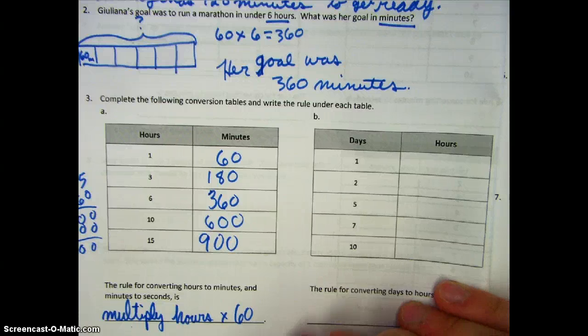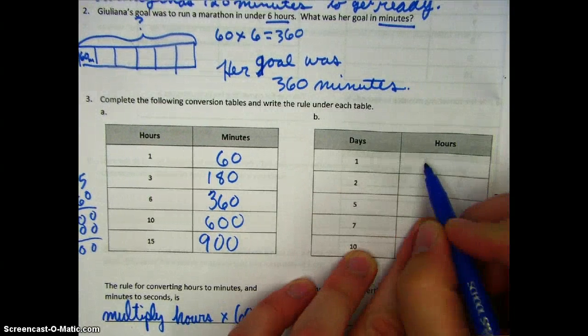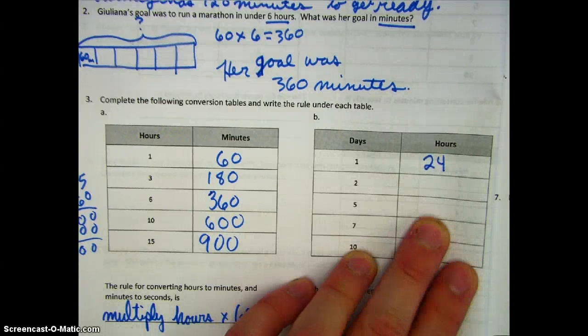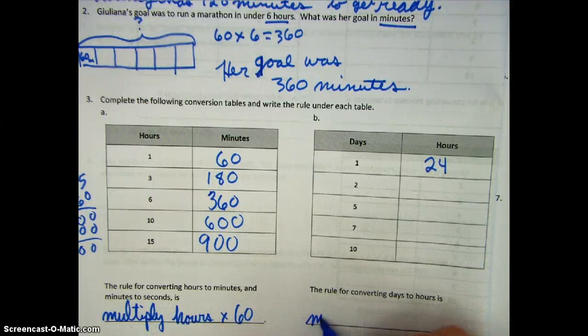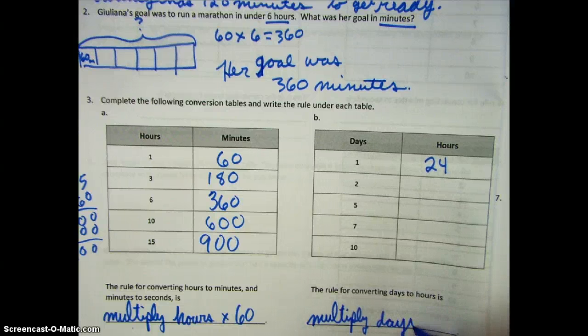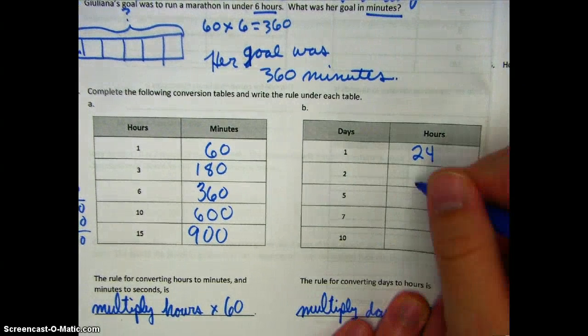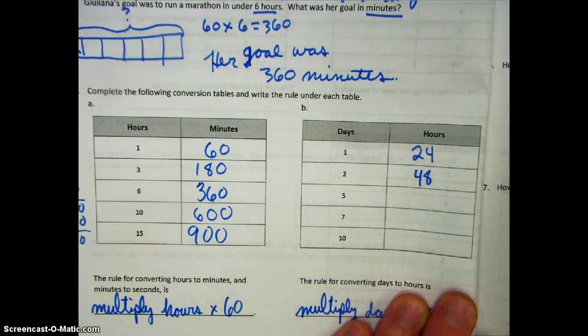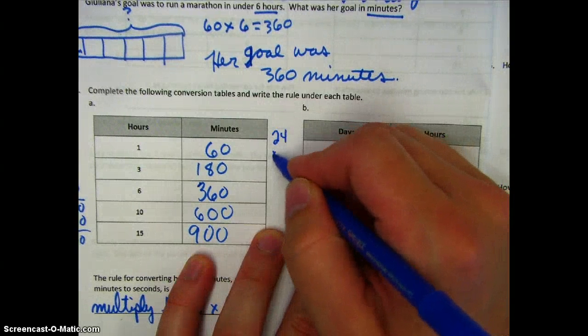Now, switching over to our next one here, we have days and hours. So there's 24 hours in a day. So our rule here is to multiply days times 24. So now 2 days then would be 48. 5 days, and do a little bit of multiplication here in our margin.